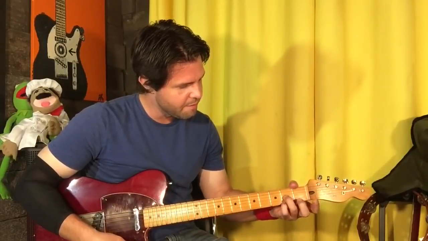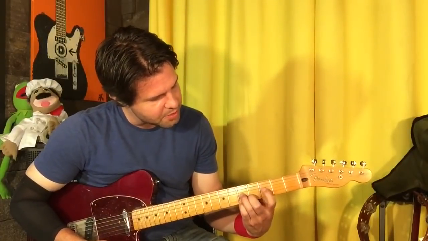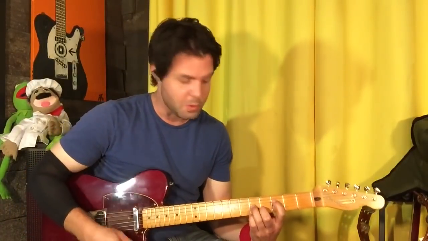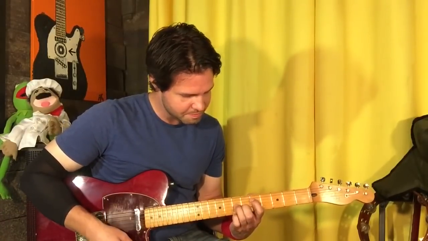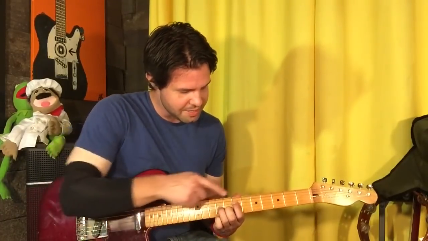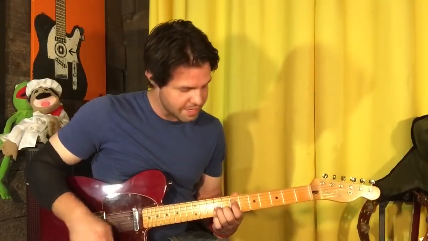Use 3, 4, 2, ring, pinky, middle, and move it wherever you want. And put your pointer finger on the D string 1 fret below your middle finger, and you have a D7 shape anywhere you want to put it. Our root note is now no longer on the B string. It is now on the D string. So whatever note this is, that's the 7 chord we're playing.